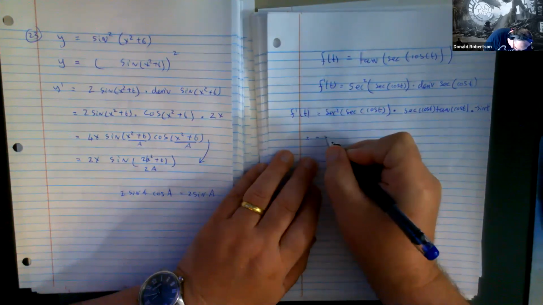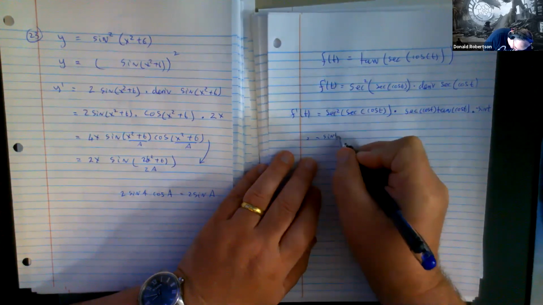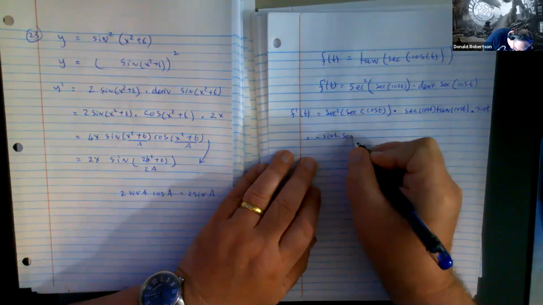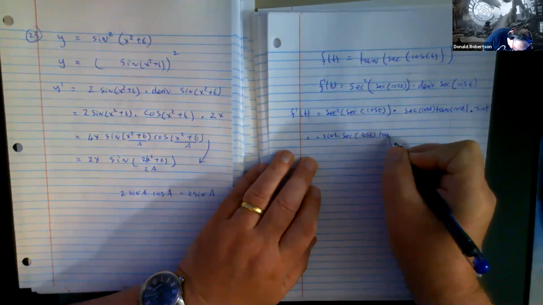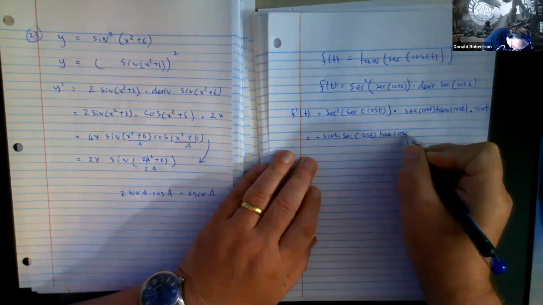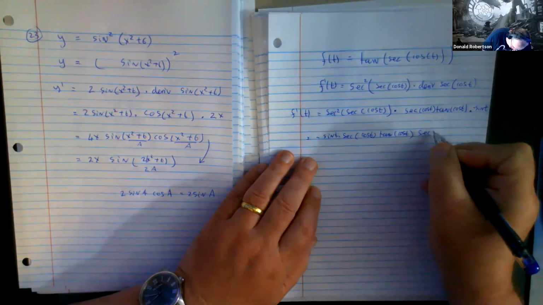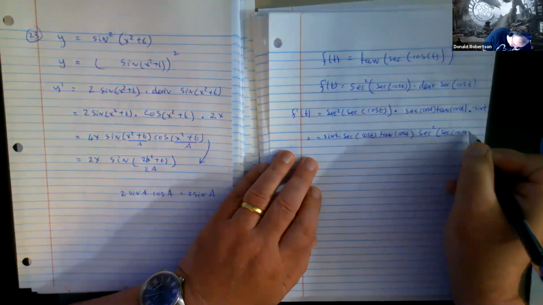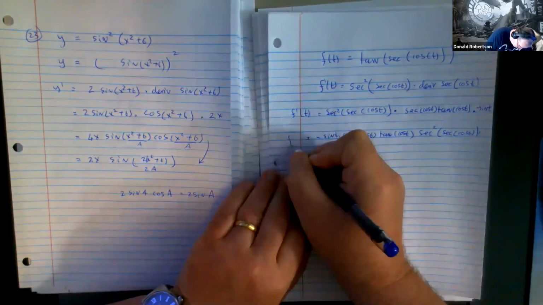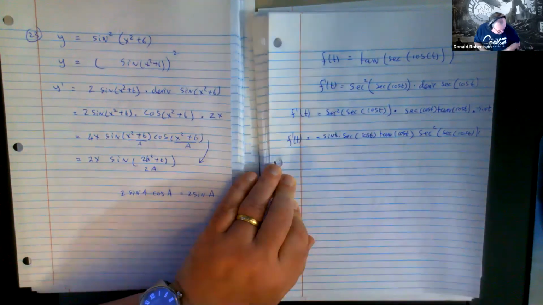The negative, then the sine, then the secant guy, followed by the tan guy, and finish with the secant squared guy. And if you could figure that one out, I don't think there's a chain rule you need to worry about.